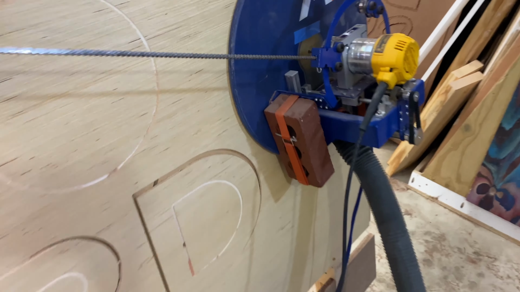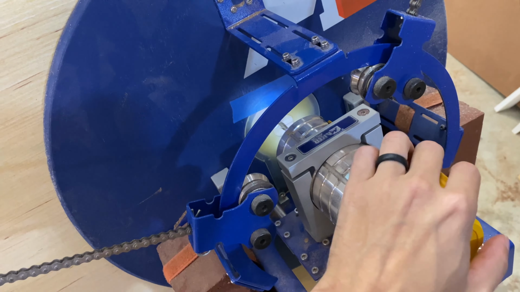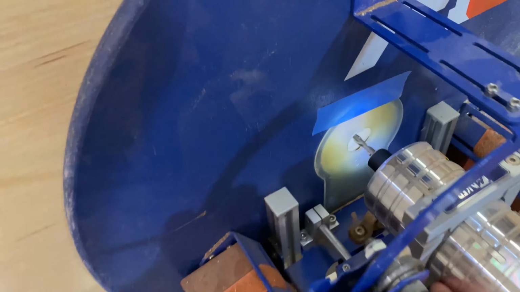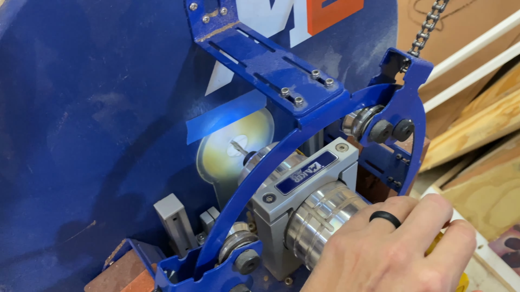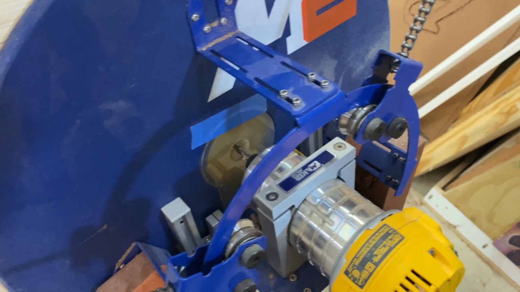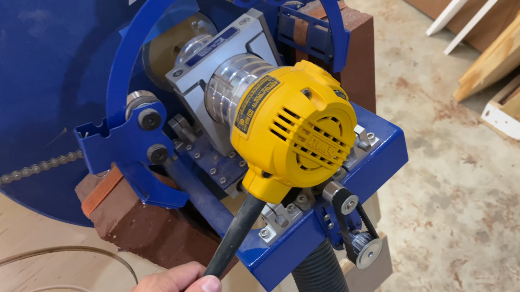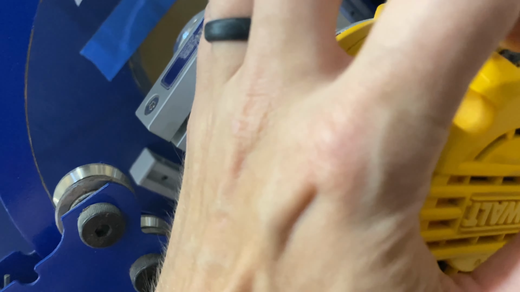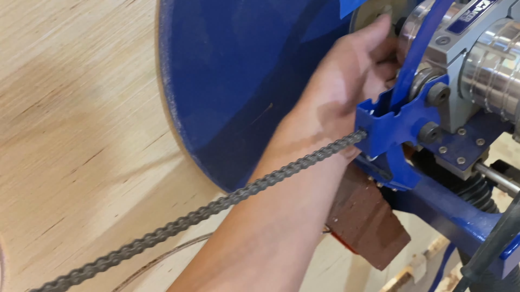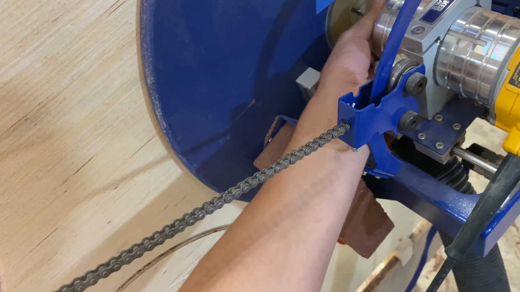Almost to the end and my router stopped working. It feels really hot. Maybe it's overheated. I'm not sure. I'm just going to let it cool off for a little bit and see if it starts working again.